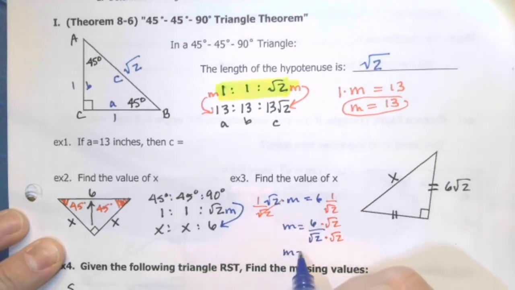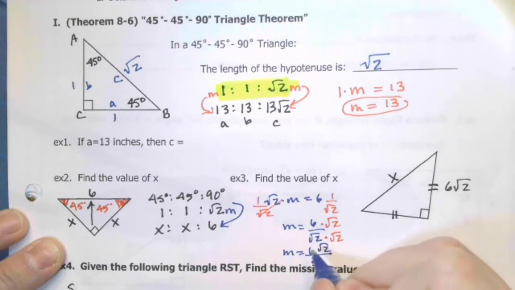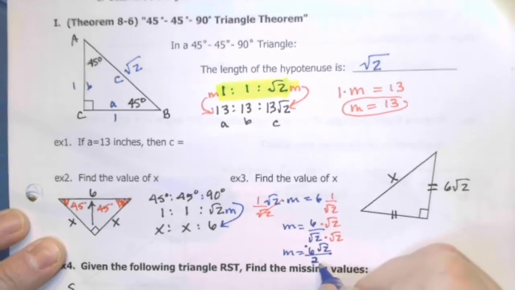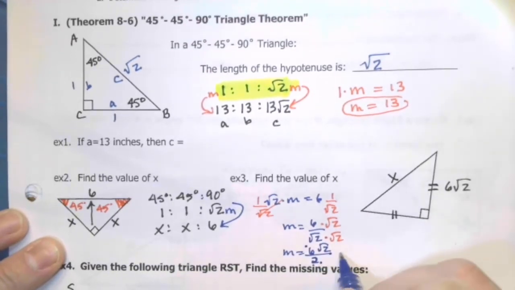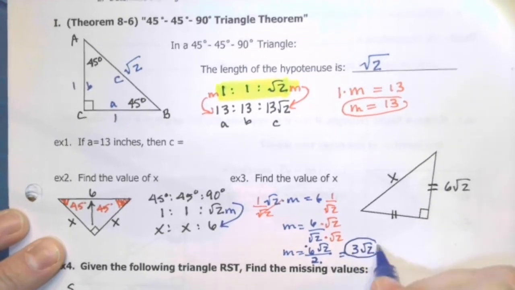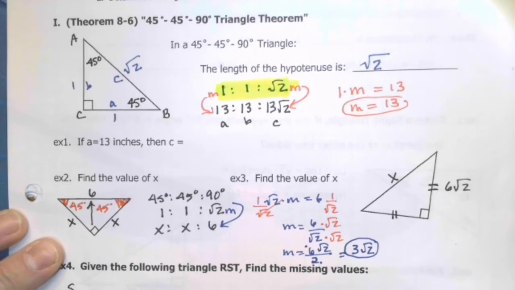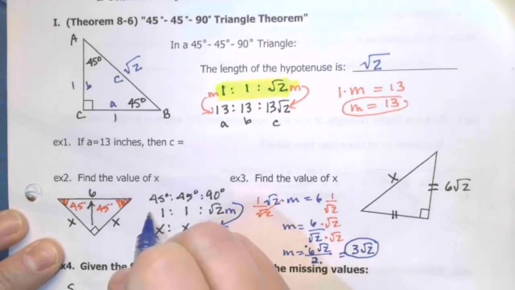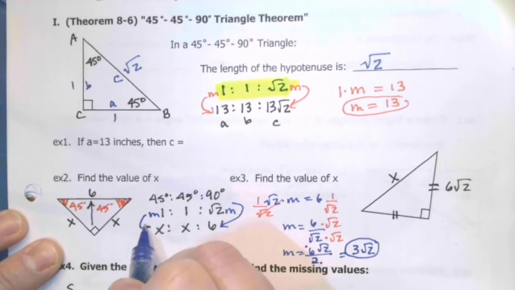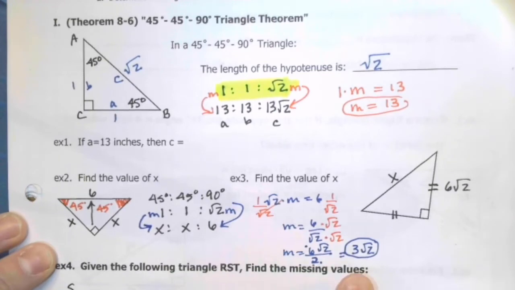So on the top, 6 is a scalar, so 6 radical 2. On the bottom, 2 radical 2's, 1 comes out. Your last move is to divide a 2 out of the scalars. That will give us 3 radical 2 as our magic multiplier. So to find x, we multiply 1 times our magic multiplier, which is 3 radical 2. So x must be 3 radical 2.